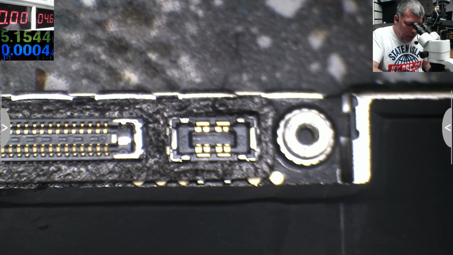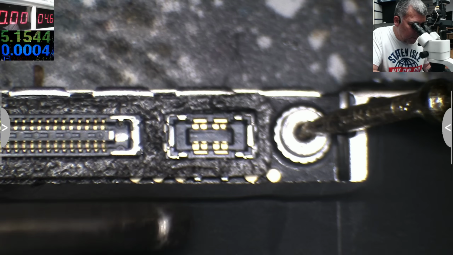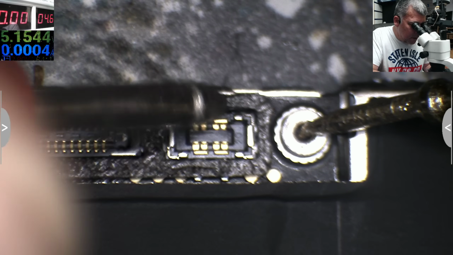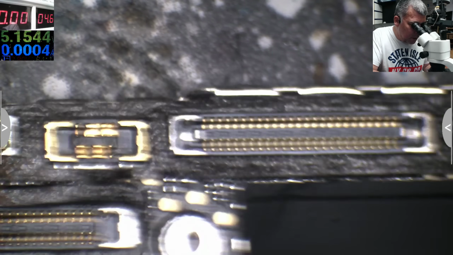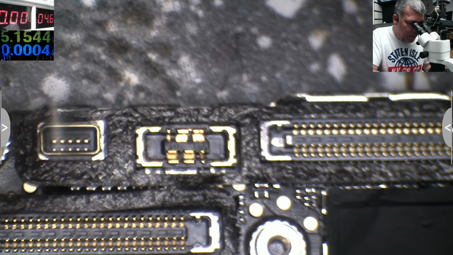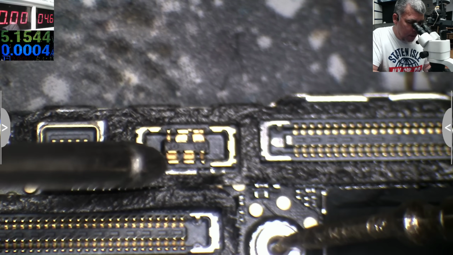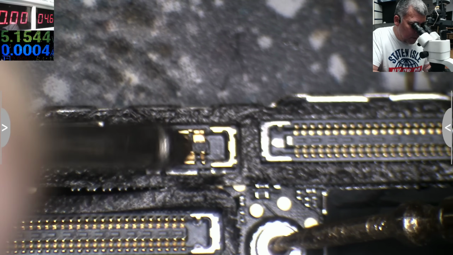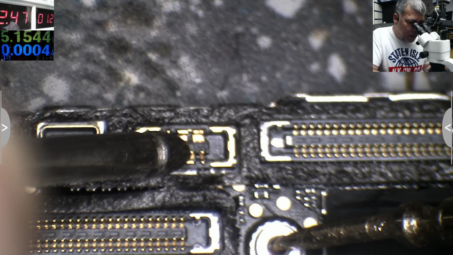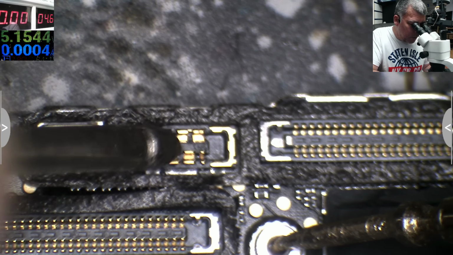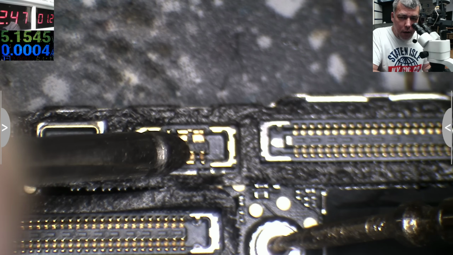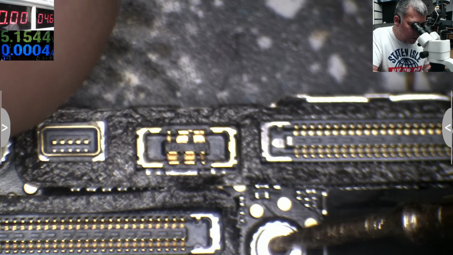Power supply, minus. Wait, not there, not there, not there. Here, yeah. Here, that's ground. Yeah, it's still short. So that's ground, it's 0 volts. Obviously, there's a limit on amps, and here it's 1.2 volts. So it's still short.